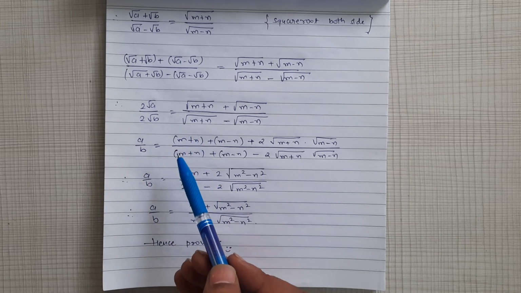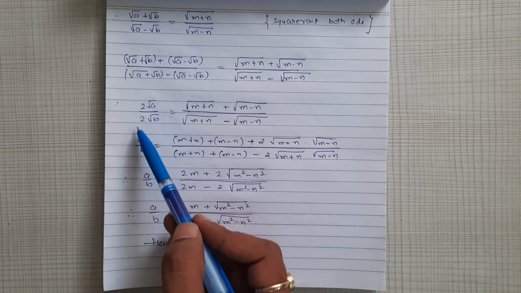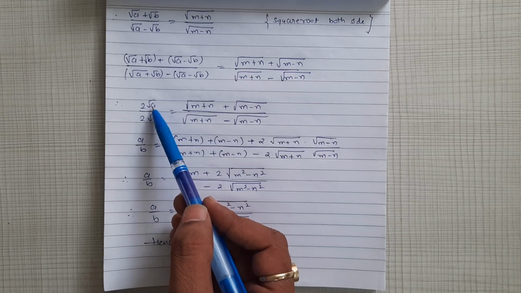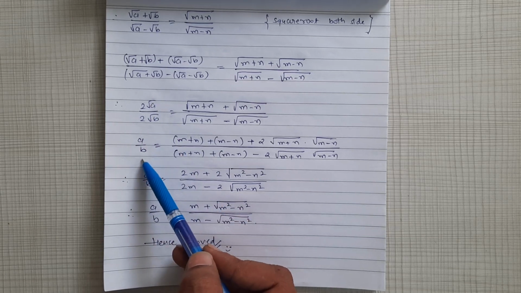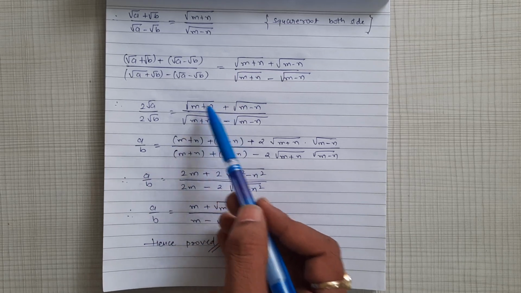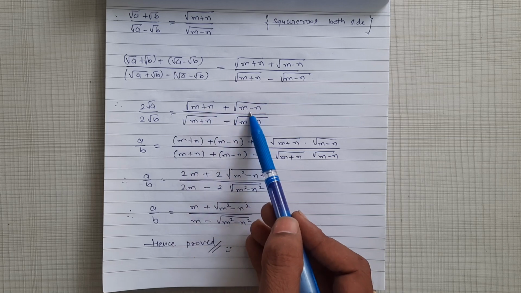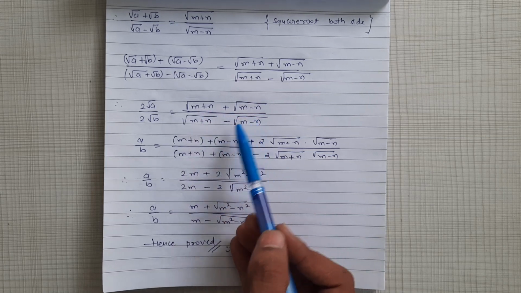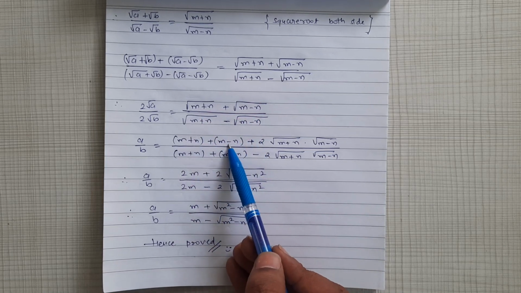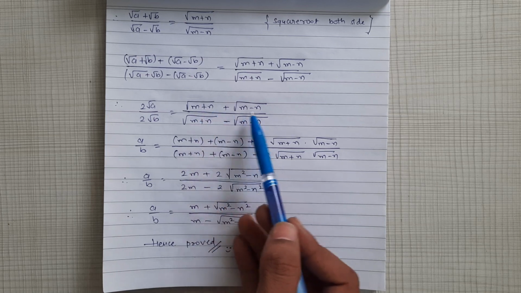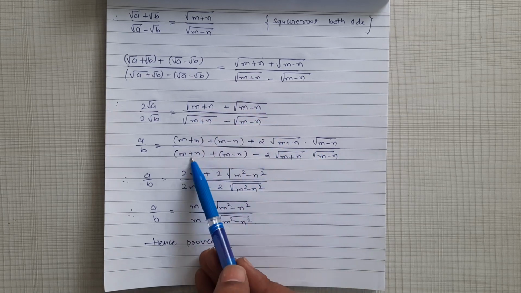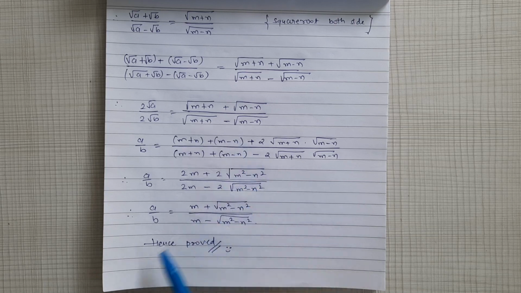So the 2 cancels, and now taking square on both sides, the square roots cancel. So it will be a by b. The whole square will be this square plus this square plus 2 times this term and this term. So (m plus n) plus (m minus n) plus 2 times this into this. In the same way the denominator. Apply some calculation and you will get your answer.